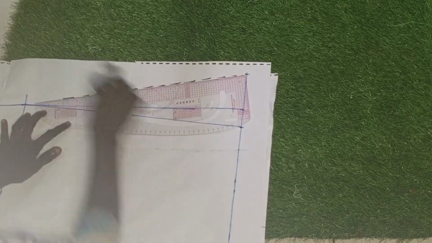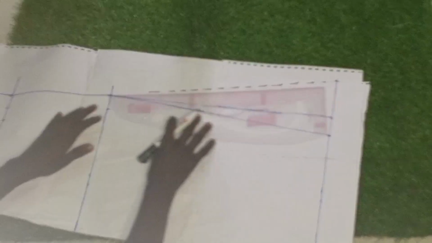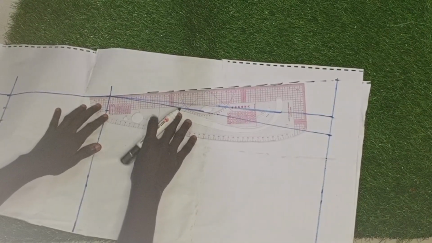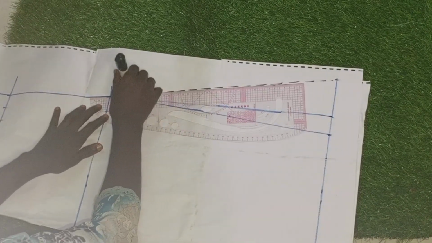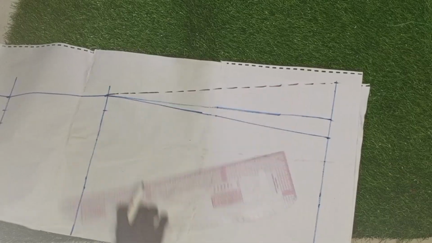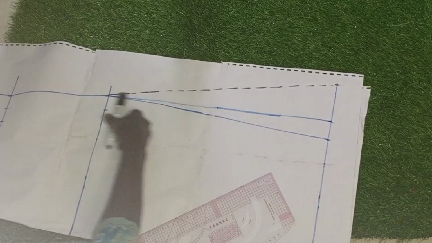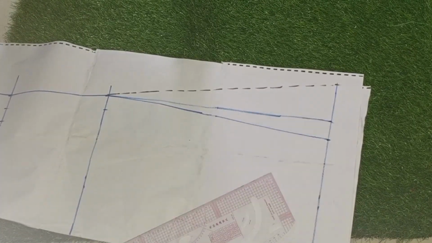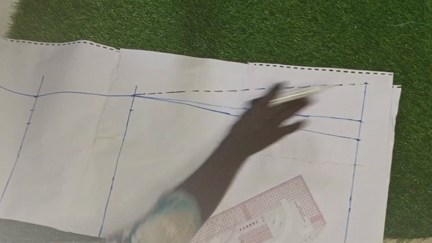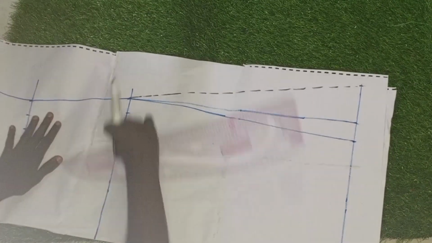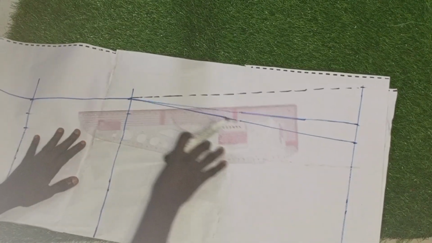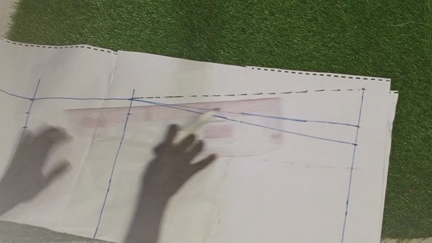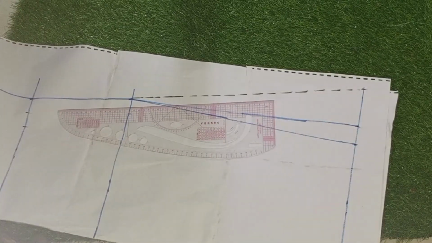If you want it to open more, you can take it away. You can open your hand and make it diverge. So this particular A-line is starting from my hip. If you want, your A-line might start from your waist. If your A-line is starting from your waist, you don't need hip measurements. From that waist, you just go straight and you diverge.